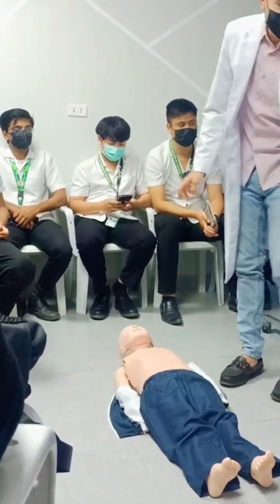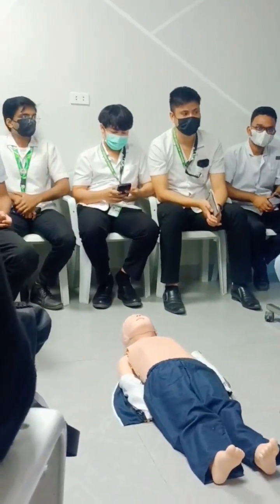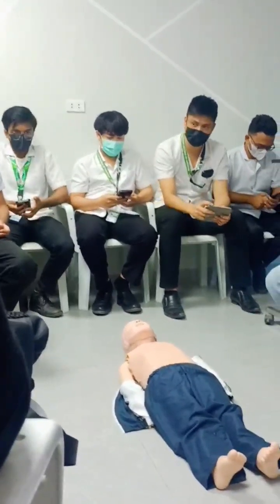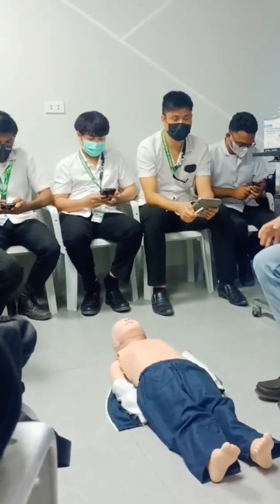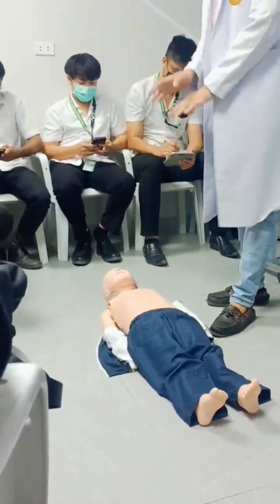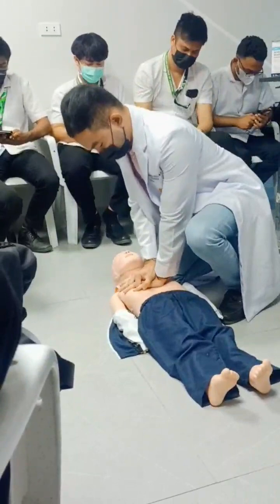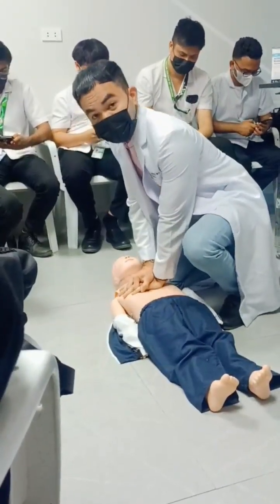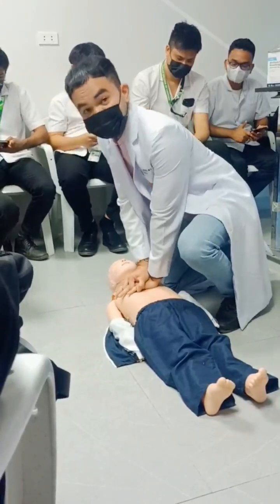Okay? The third component of high quality CPR is to allow complete chest recoil. Always allow complete chest recoil. What do you mean when you allow complete chest recoil? It means allowing the chest to recoil. So this is wrong, that's not allowing complete chest recoil. When you allow complete chest recoil, it's always like that.